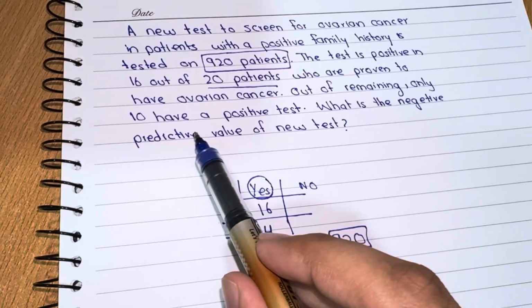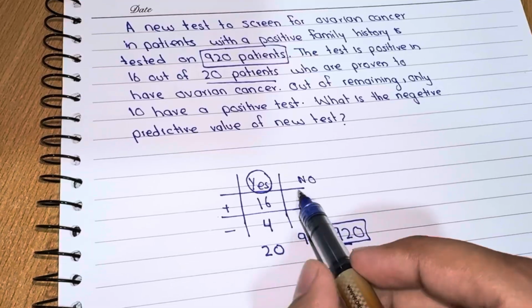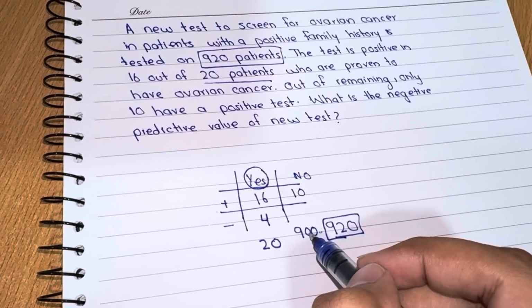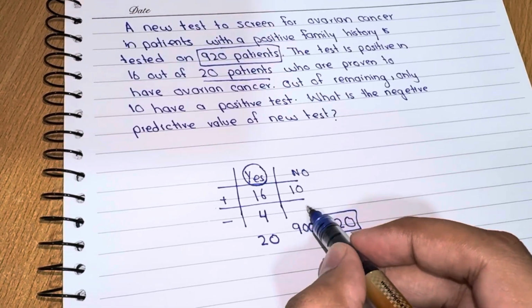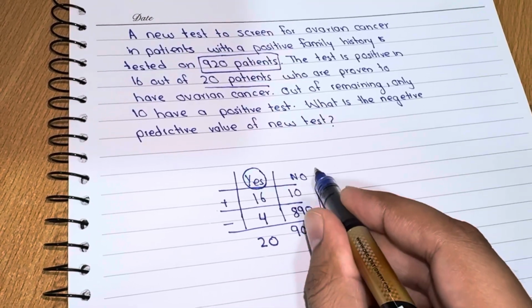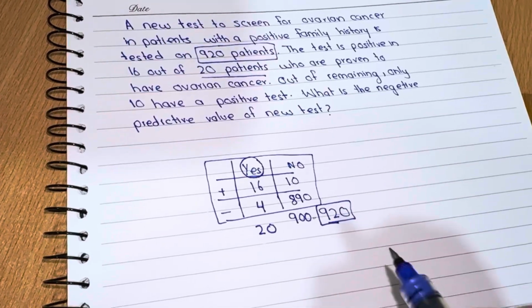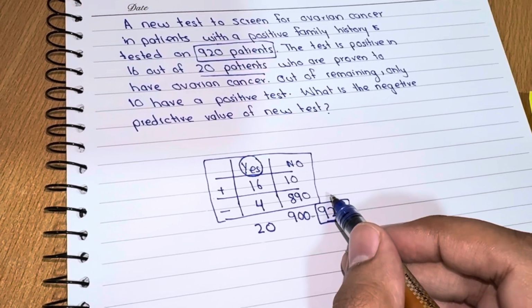Out of the remaining patients, only 10 have the positive test, so we'll write 10 here. Out of 900, if 10 have the positive result, how many patients will have a negative result? Obviously 890 patients. So here we have our 2x2 table from the data given above. Now we have the data, and we have to calculate the negative predictive value.